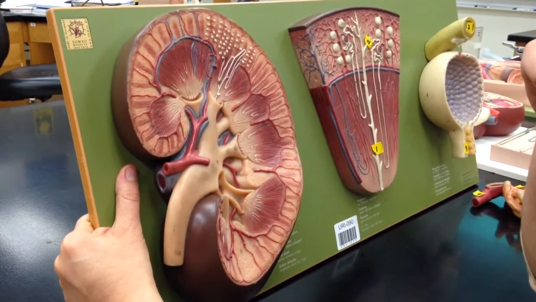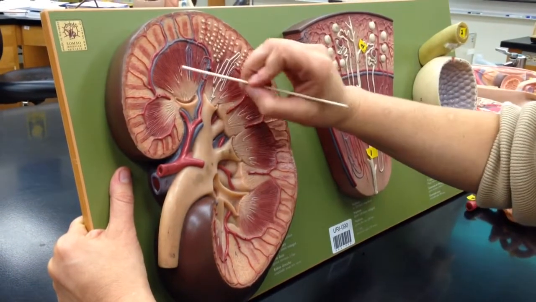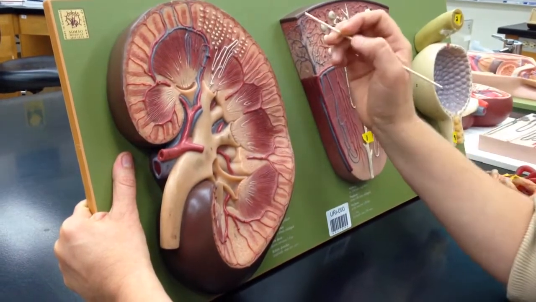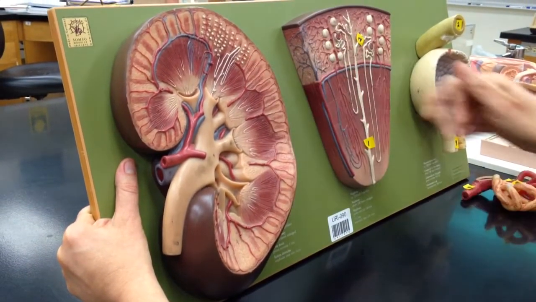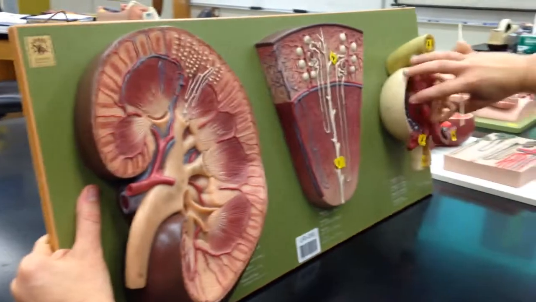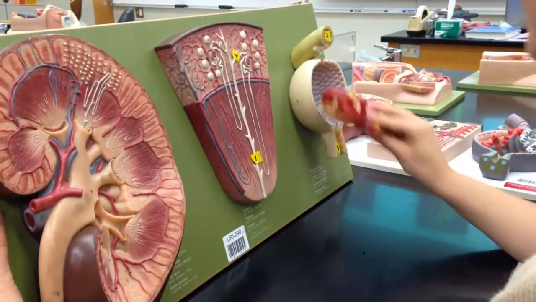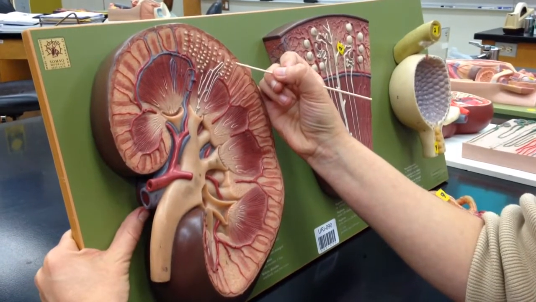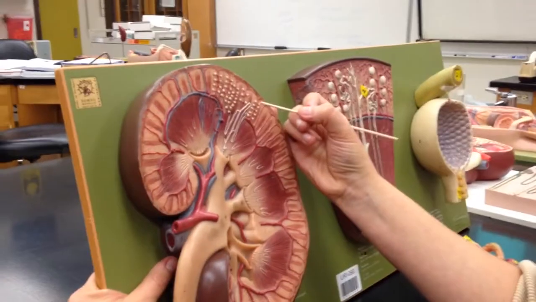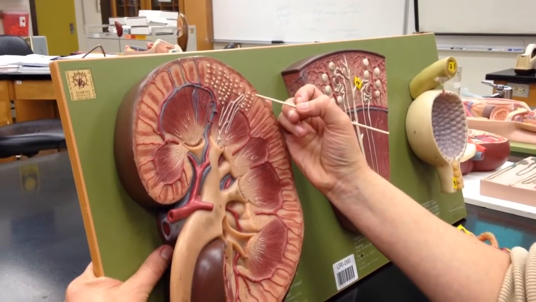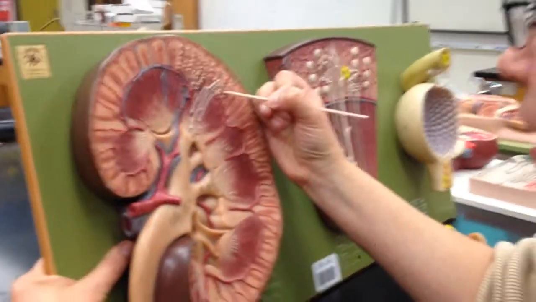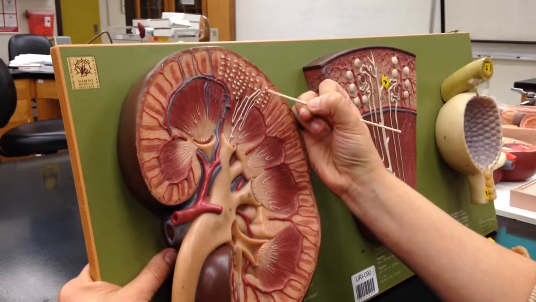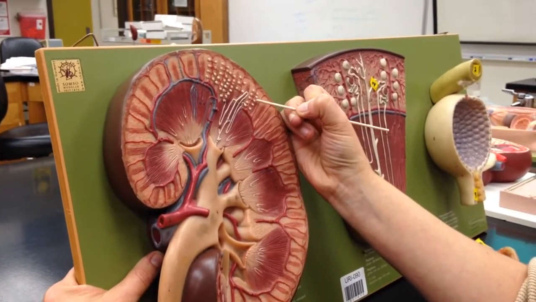So some additional structures here. These are the renal pyramids right here, and they're in the medulla layer right here. All of these little dots that you see are the renal corpuscles. And the renal corpuscle has the glomerulus and it has the Bowman's capsule. So here, all of those are afferent arterioles that are arising from the cortical radiate artery right here, and they're going into the glomerulus here.